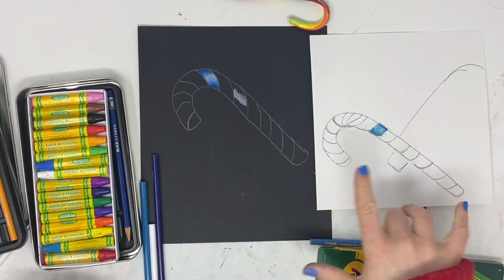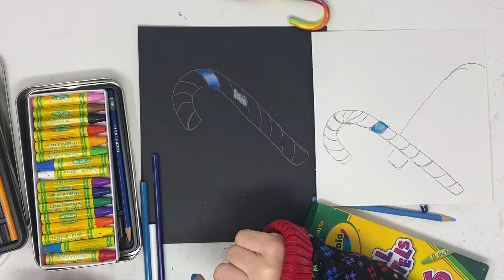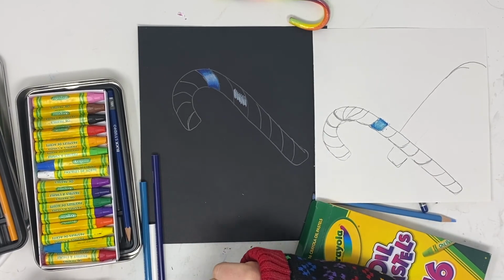So your challenge is to create a candy cane drawing, but how can you make it with a twist?